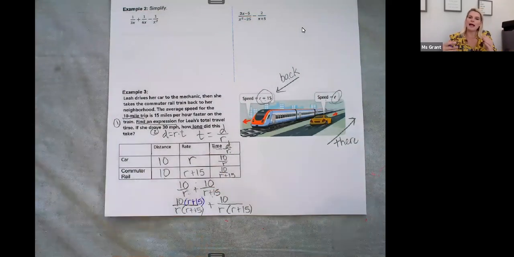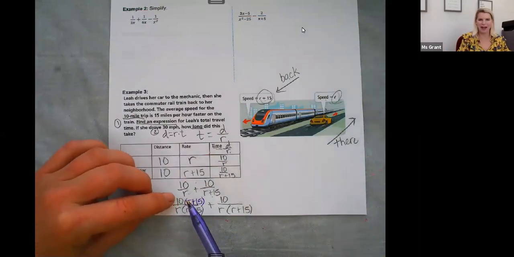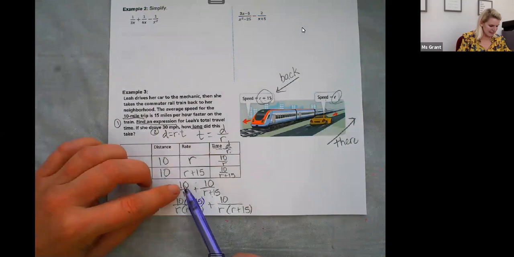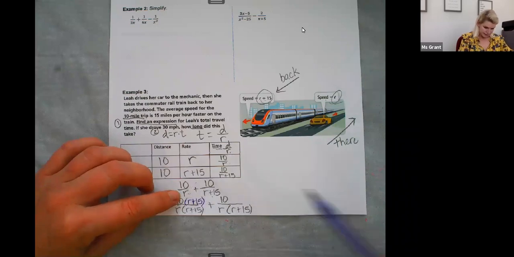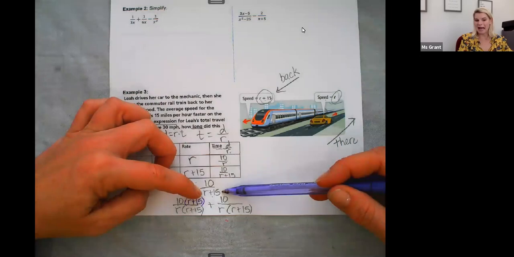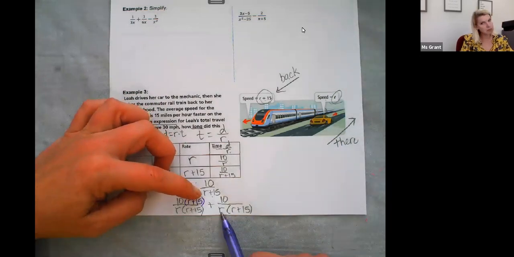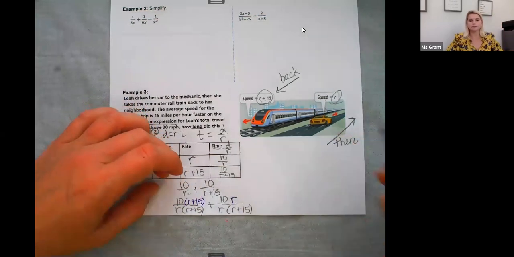So you're basically multiplying what's on the other side. So this 10 had an R, but there was no R plus 15. So I multiply R plus 15 on the bottom, R plus 15 on top. This fraction has R plus 15. What does it not have? It doesn't have an R. So I multiply R on bottom, there it is, R on top.